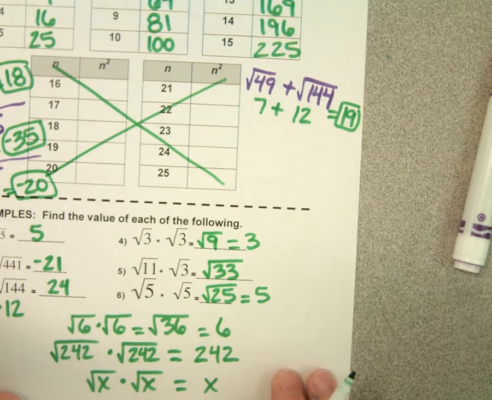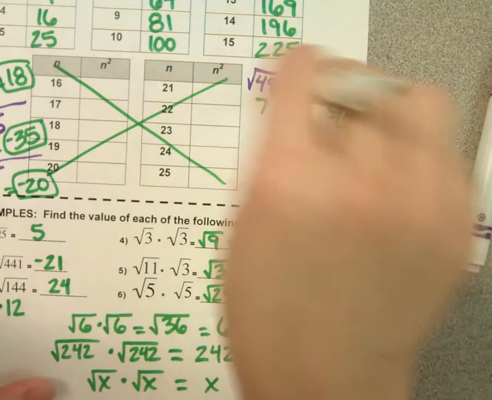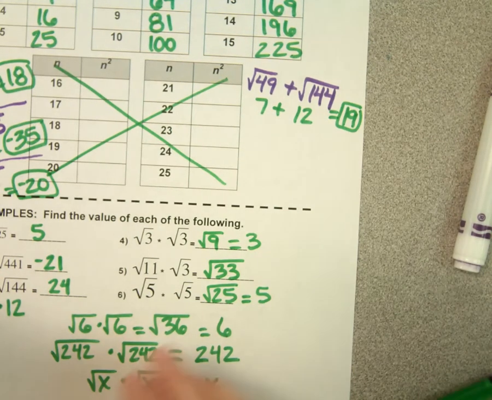So as far as multiplying is concerned, they don't have to be the same underneath to multiply them. You can just multiply the numbers as long as they're both under a radical. But to add, they have to be the exact same number underneath. So if they're not the same number underneath, we have to see if we can do something else. And this one I could actually just break down nice and pretty.